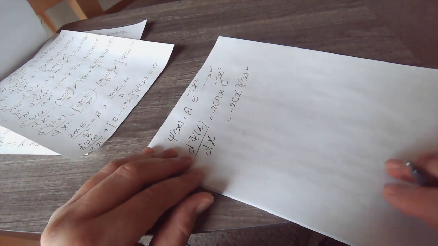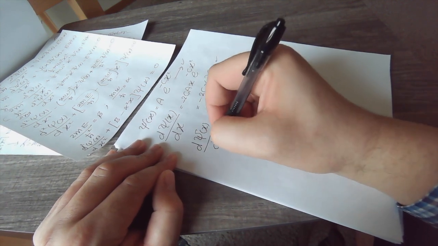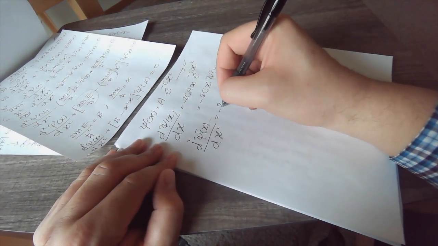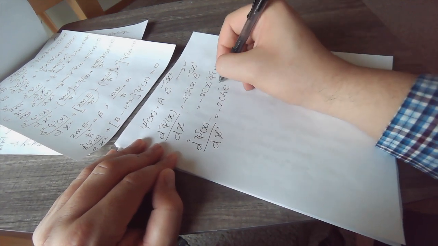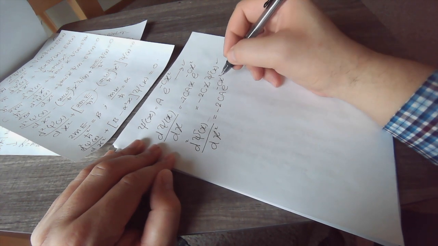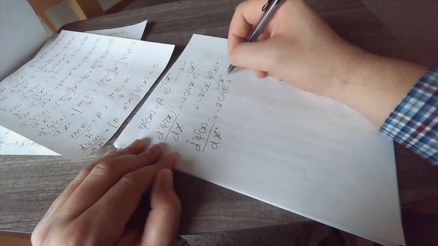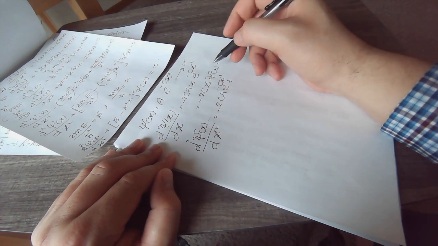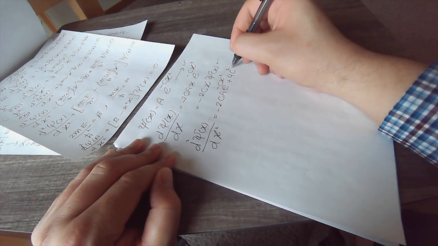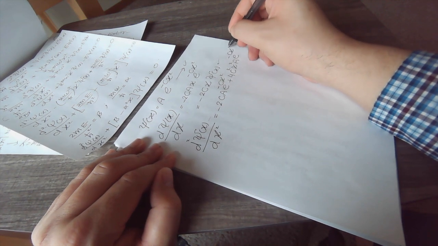Now we need to differentiate this equation again. So what do we have? We have d squared psi of x over dx squared, and that's equal to minus 2 c a exponential minus c x squared, and then plus 4 c squared x squared times a exponential minus c x squared.